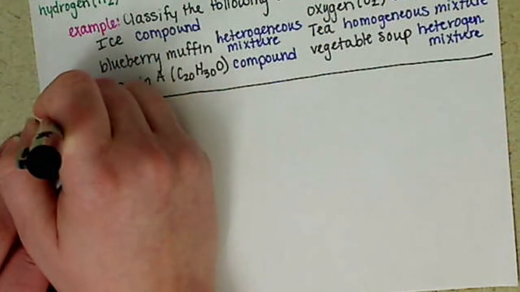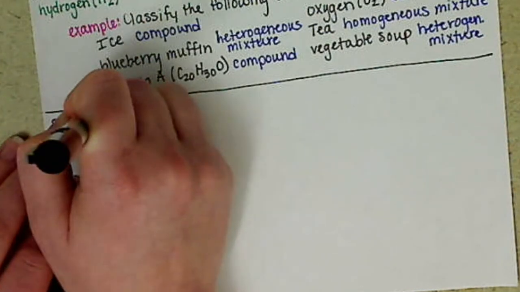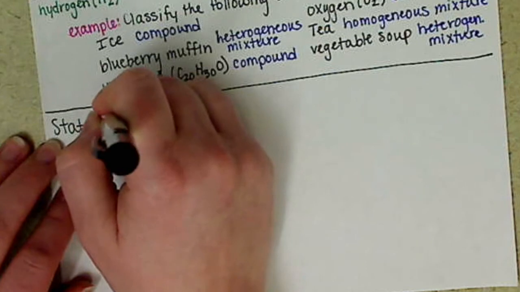Next topic for us are the states and properties of matter.